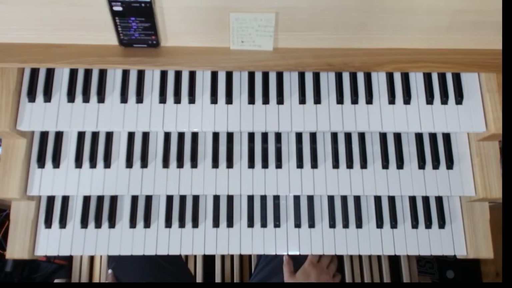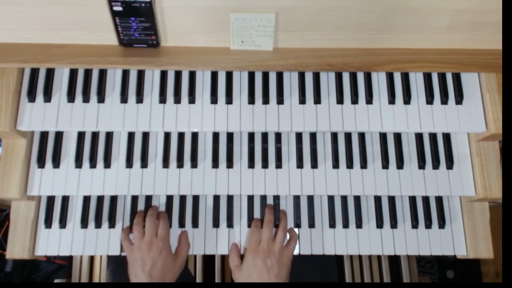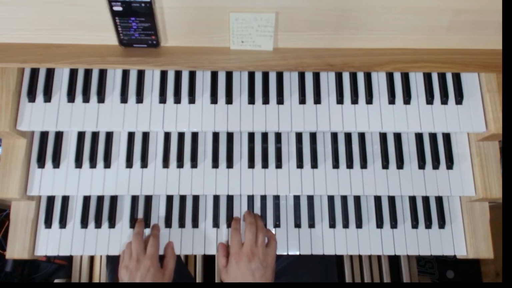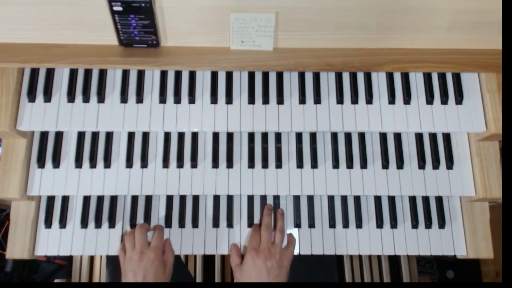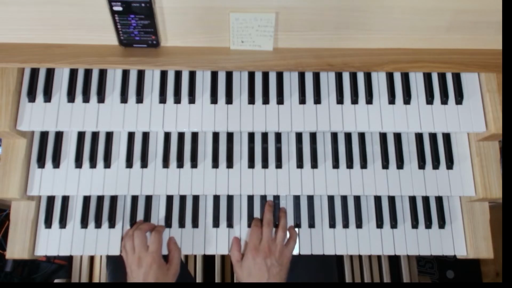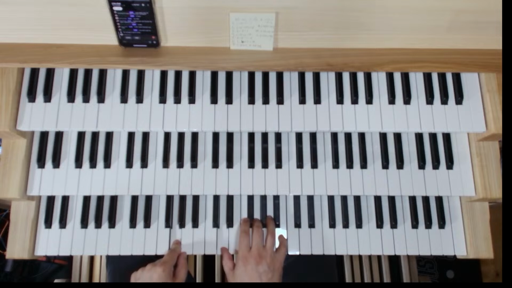Next progression would be like this. 1, 5 of 5, 5 and 1. Let me explain everything. All right, 1 is tonic. 5 would be the dominant chord, the G major chord in C major.